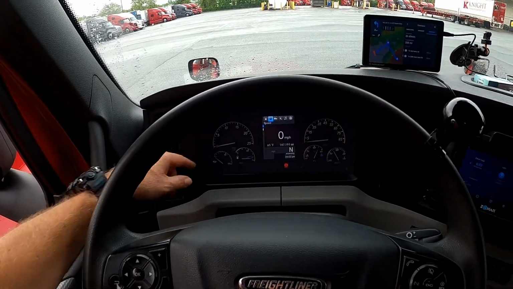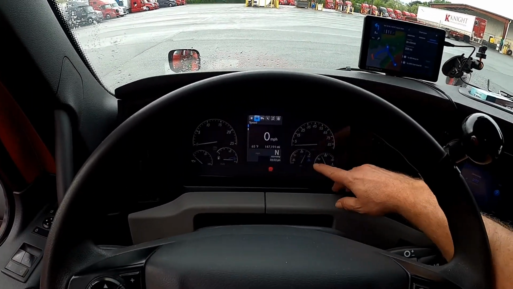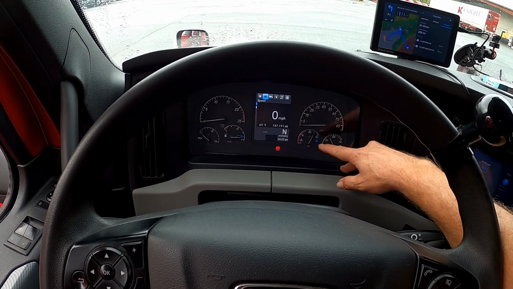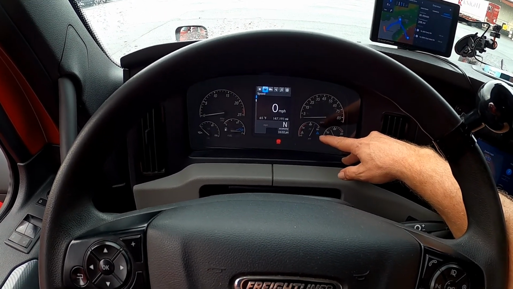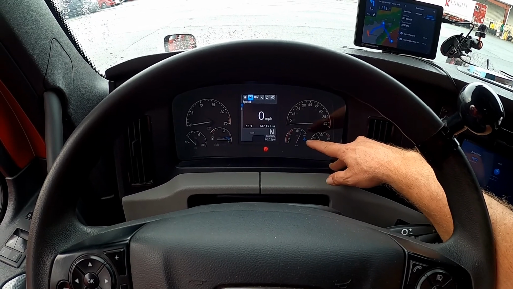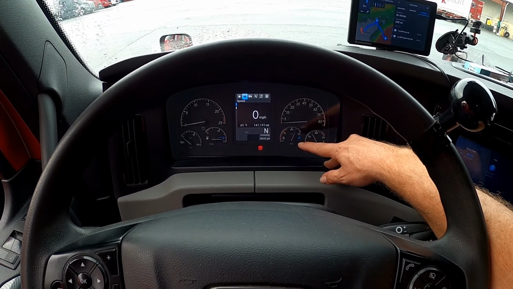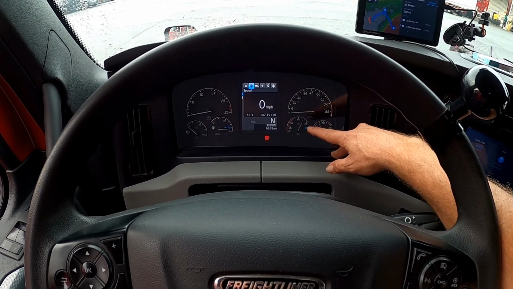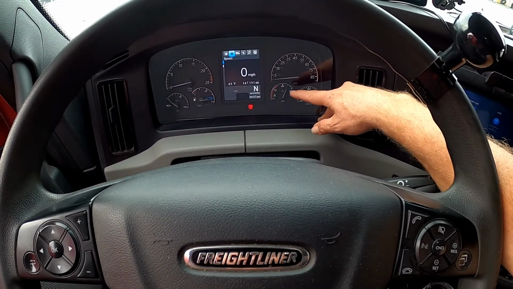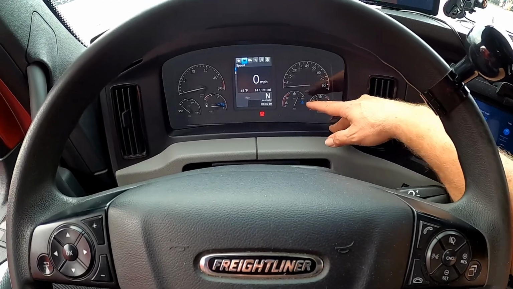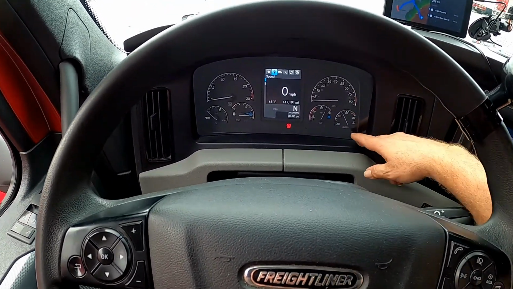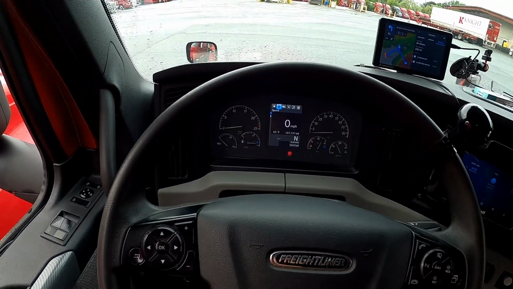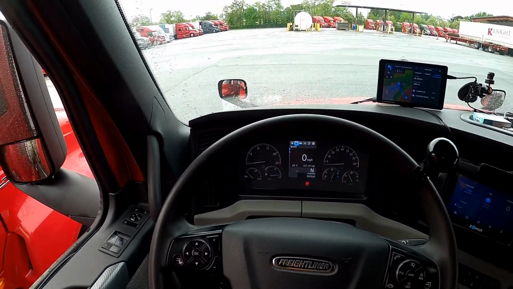Then you have your tachometer. You got your two air gauges, so you have both your service line and emergency line for your air. So you got a blue line and a red line. Here the white line is your emergency, and then your standard airline is your blue. It's hard to see there, but there's two needles. Then you got your water. Then you have your miles per hour or kilometers, whichever you want to go by.